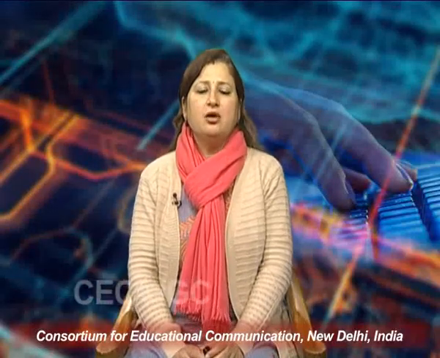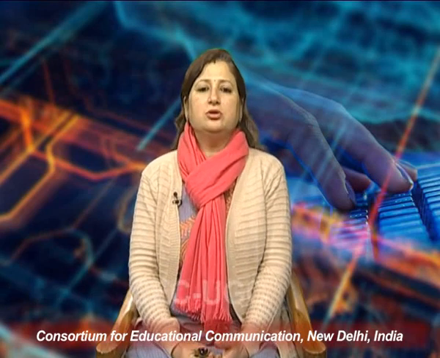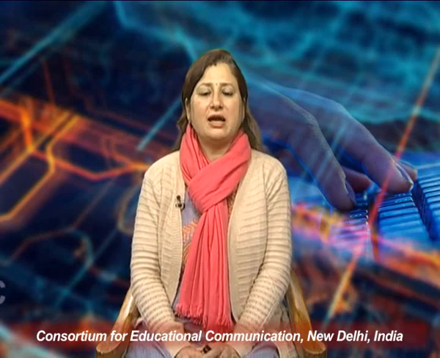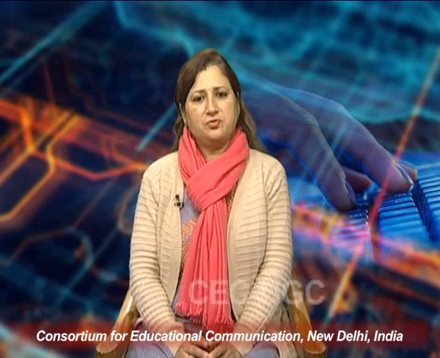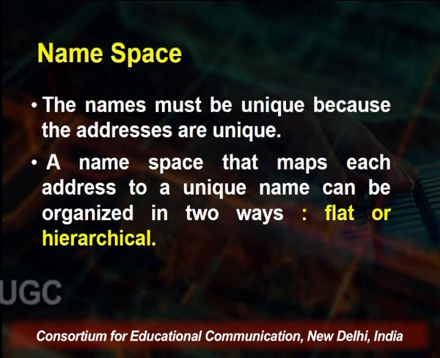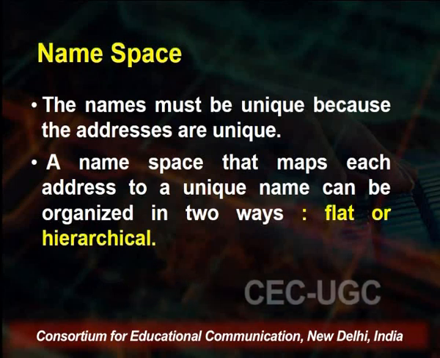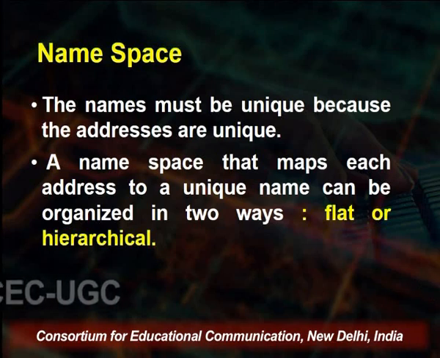So basically, what is a domain name? A domain name is a text by which you can identify computers, right? So what is the namespace? Now we are giving a name to every computer. The name has to be unique because the addresses are also unique. We know that every connection on the internet has a unique address. So correspondingly, every name also has to be unique.